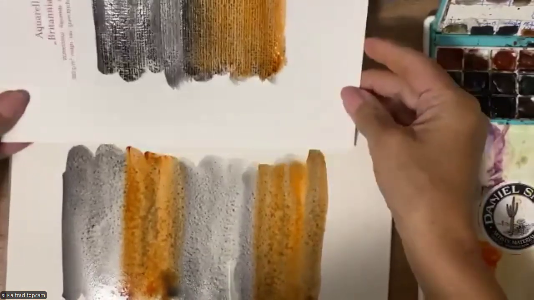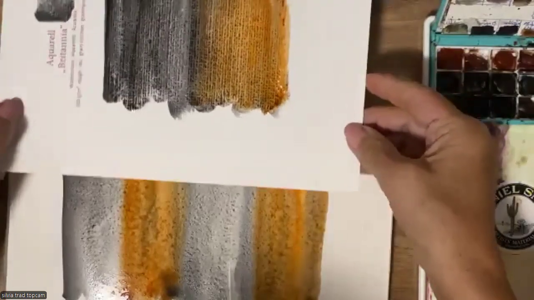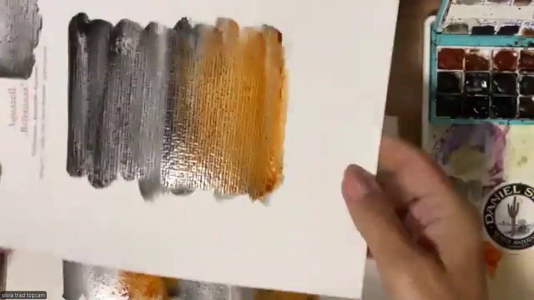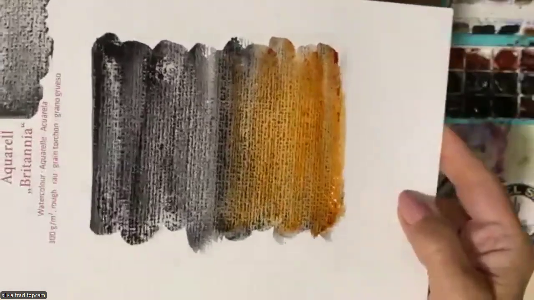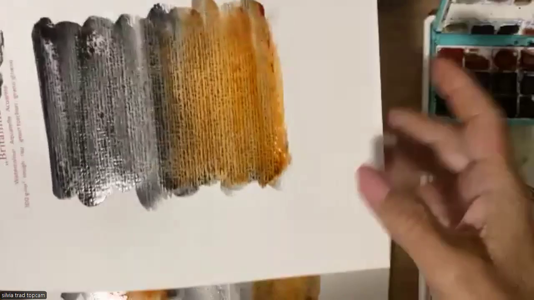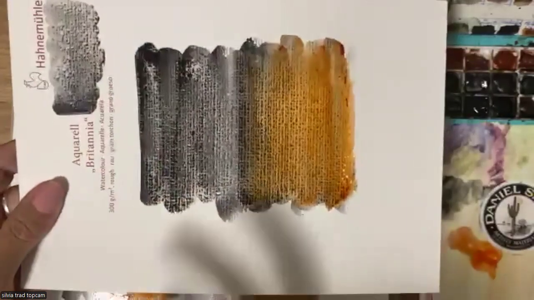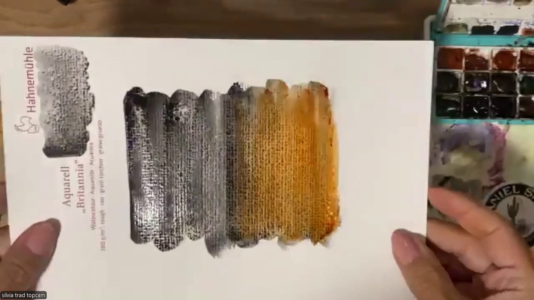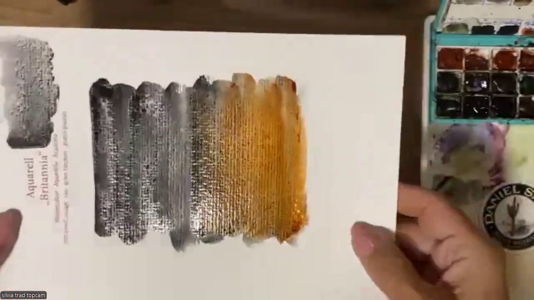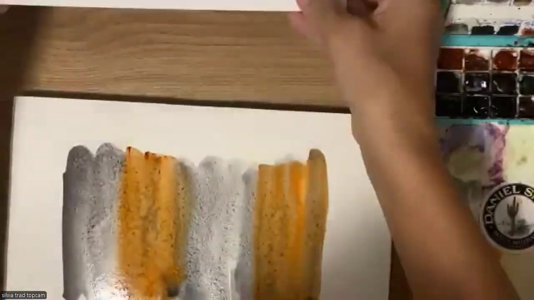I think this is very interesting, right? Because here, as you can see, it adopts the textures of the paper, and it looks like there is volume, light and shadow with just one brush stroke. Okay, so this is something that I really appreciate.